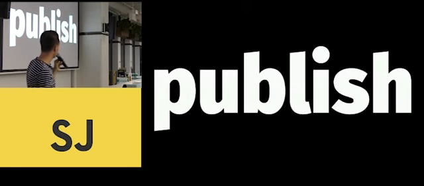Next one is publish. So we don't actually have any publish commands in FE build. I'd say that our publishing process, like say publishing NPM, isn't that complicated. So we haven't had a need to put it into FE build yet, but I'll still run through the tools that we use and what our publishing process looks like.